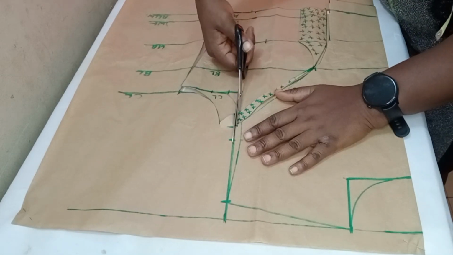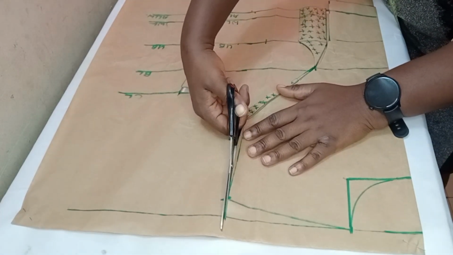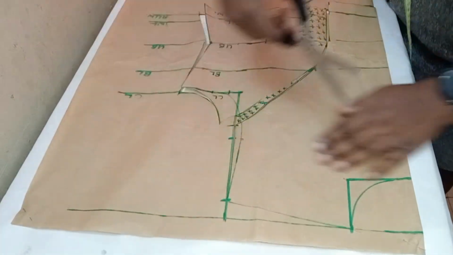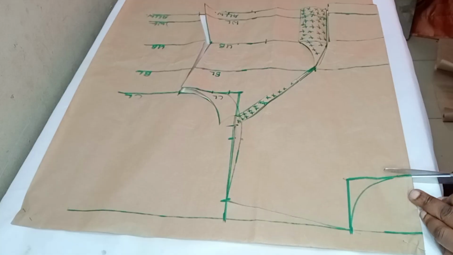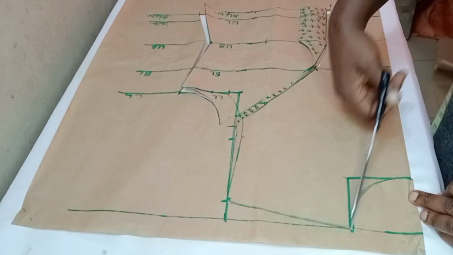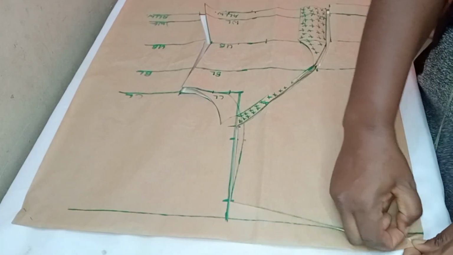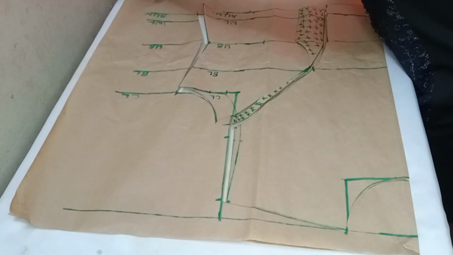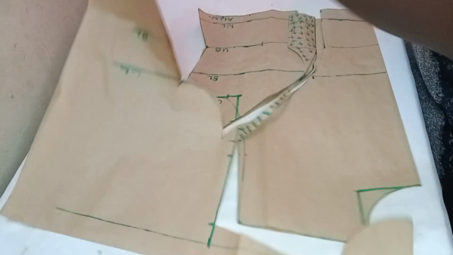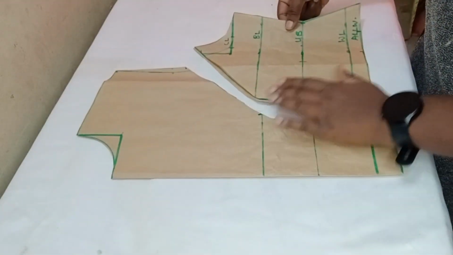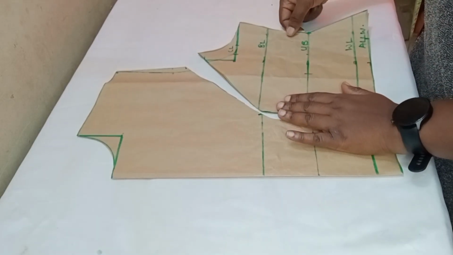I will suggest that if you're just starting out, use a pattern paper to draft this first. Don't just go on your fabric directly. That's if you're a beginner, or if you're trying to do a DIY. You can do this, but don't go on your fabric directly. Do it on your pattern paper, and then you place your pattern paper on your fabric to cut it out. You see, that's about it. So that's the center front, and those are the side fronts. Can you see? Let's move to the back.